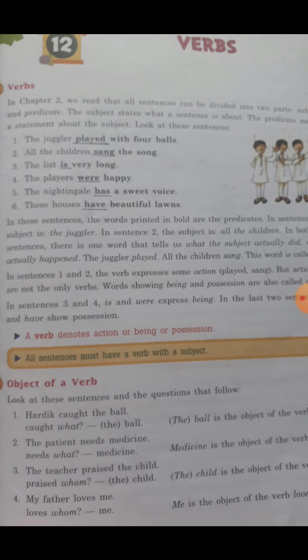When we are able to answer the question what about the noun or the pronoun, it's a direct object. And when we answer the question whom, it will be an indirect object. The indirect object always goes before the direct object.